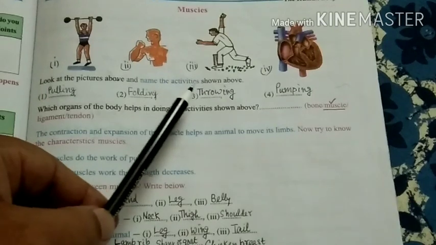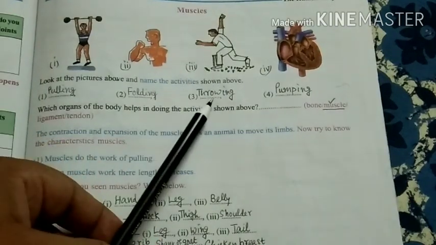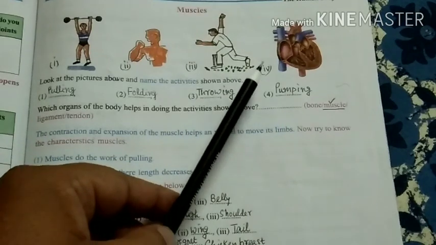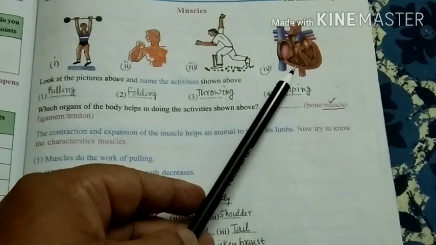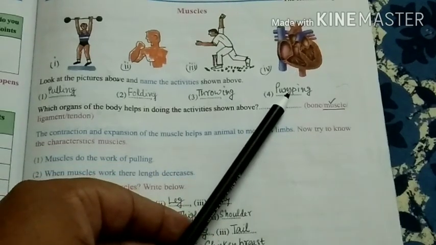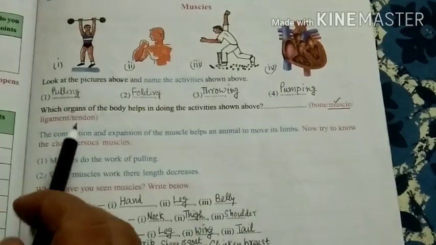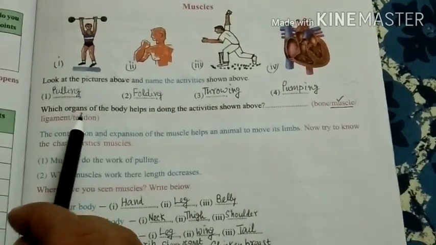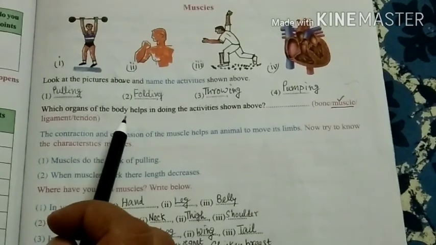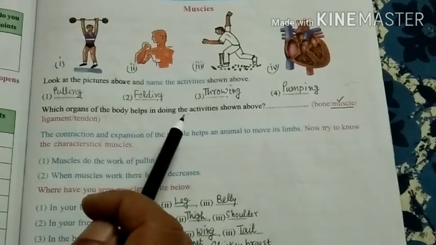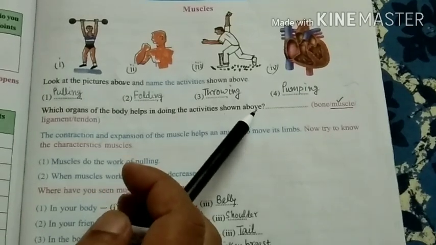In case of figure 3, he is throwing a ball, and in case of figure 4, heart pumping blood. Now, which organs of the body help in doing the activities shown above?